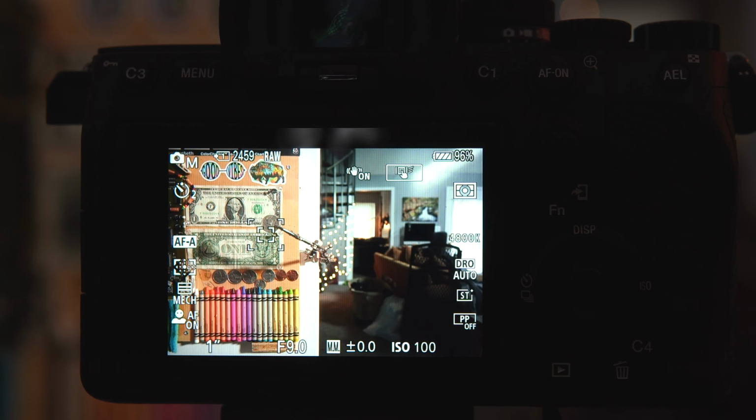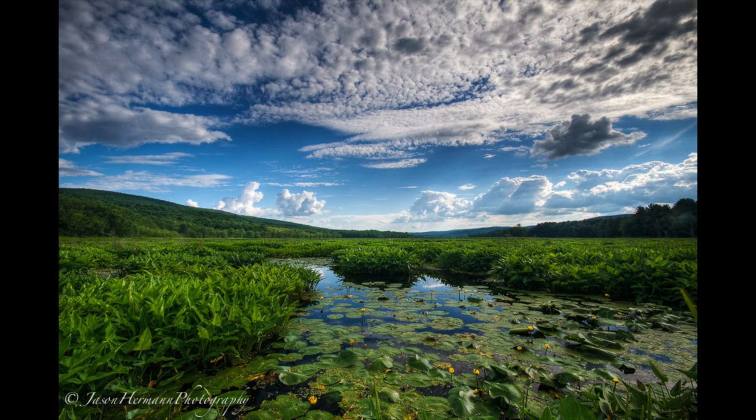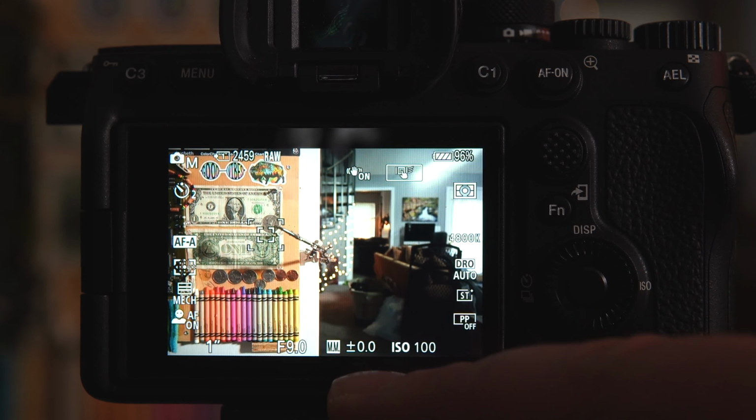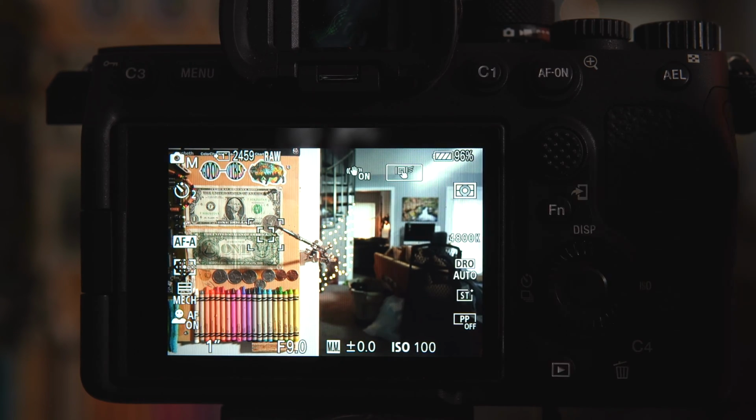So that's how you would get a large depth of field with low ISO. But again, there can't be anything moving in the scene or it's going to be blurry. And same thing with the camera. The camera cannot move, so you have to have it on a tripod like I do. I would recommend self-timer as well.